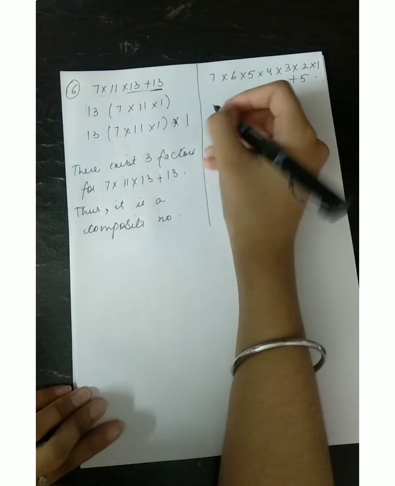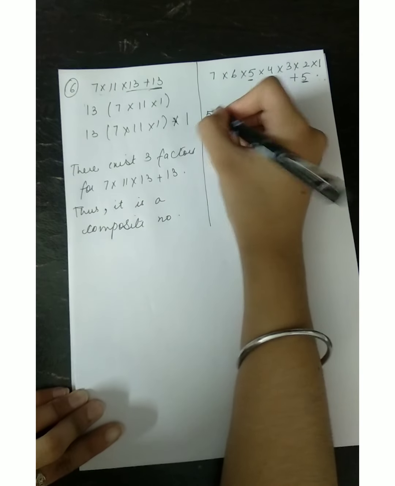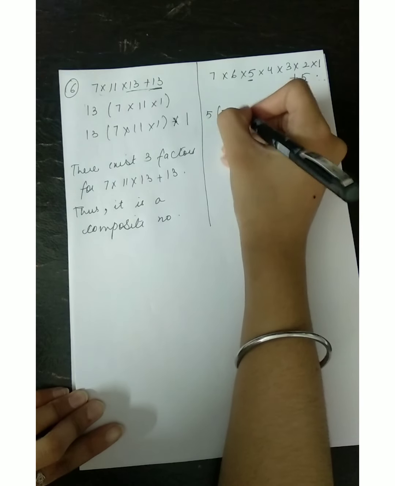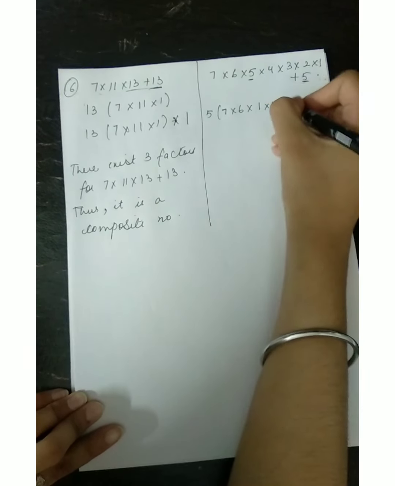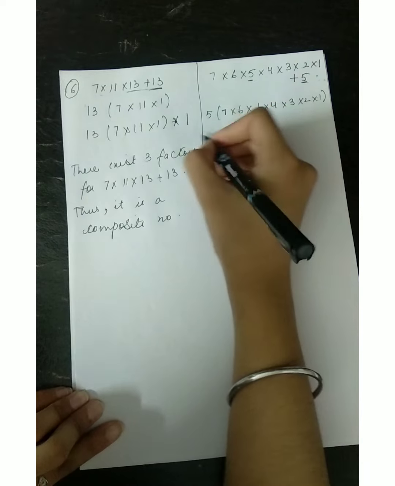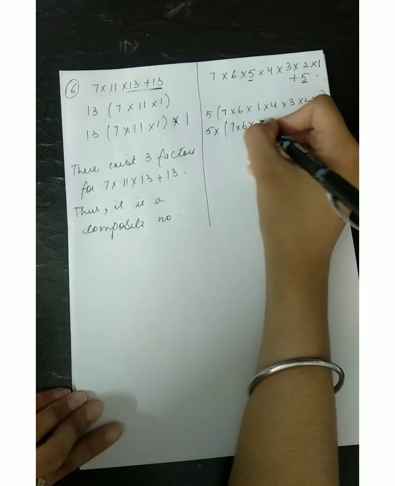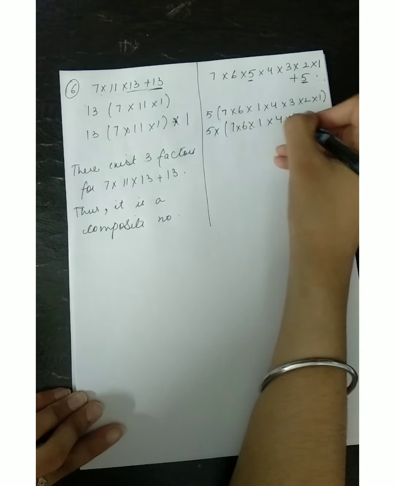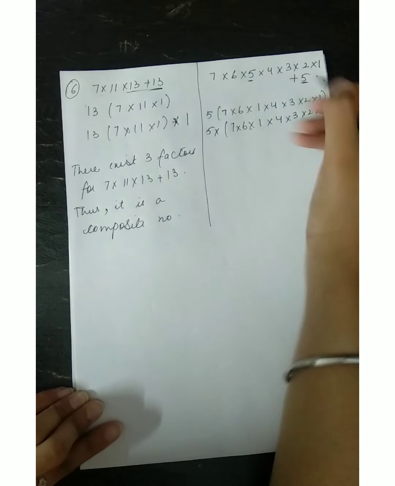Now for this we will have, as we have 5 common here, 5 multiplied by 7 multiplied by 6 multiplied by 1 multiplied by 4, then 3, 2 and 1. Then 5 multiplied by 7 multiplied by 6, 1, 4, 3, 2, 1 and 1.